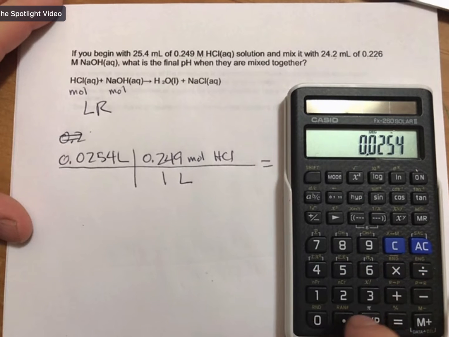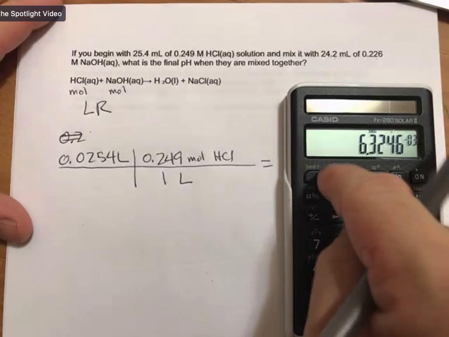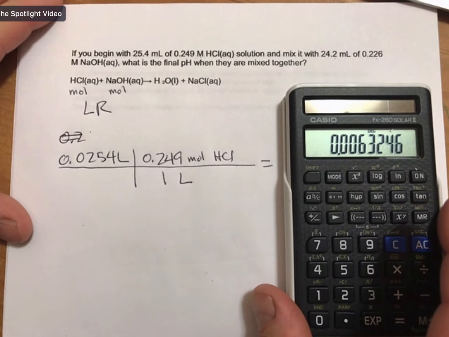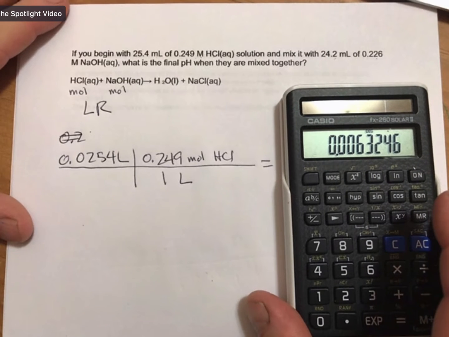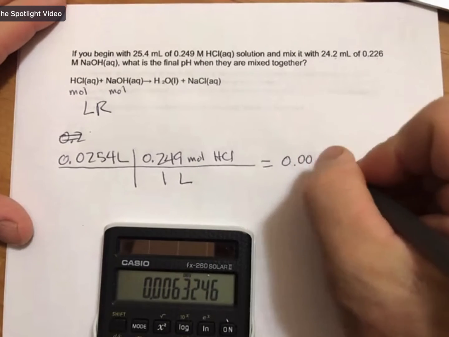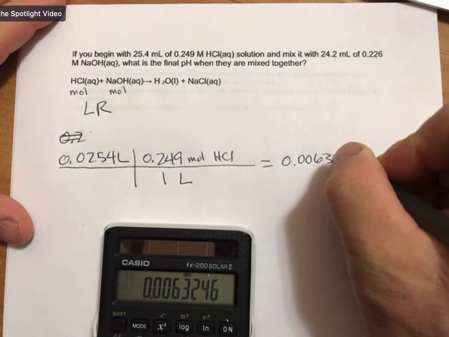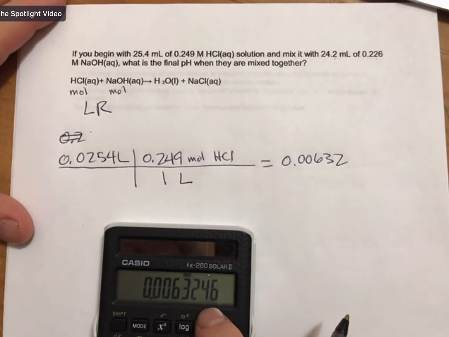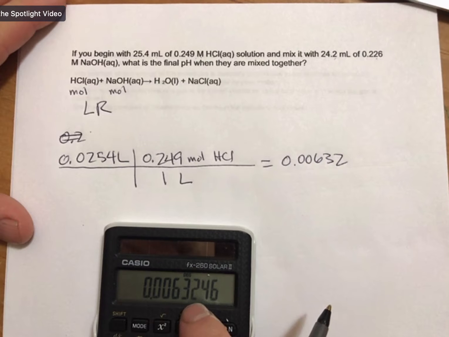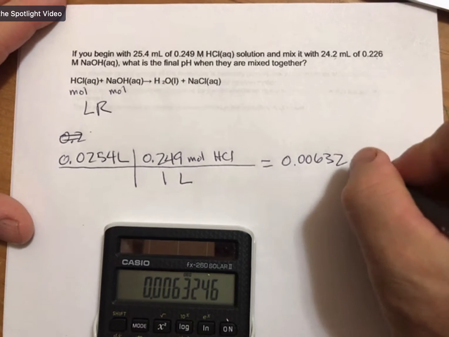0.0254 times 0.249. I get 6.32 times 10 to the minus third, or 0.00632. It's pretty close to rounding up to 3, but it doesn't, so I'm going to keep 3 sig figs, 0.00632, and that's moles of HCl.